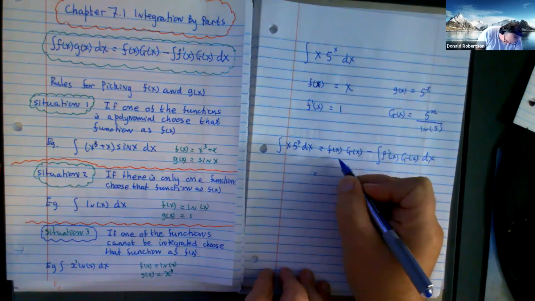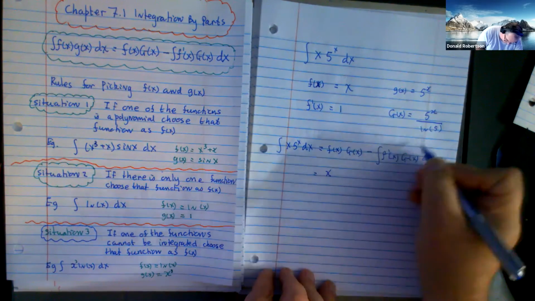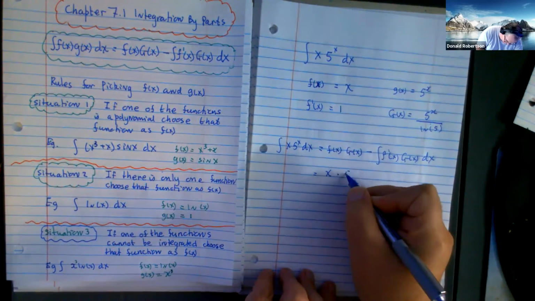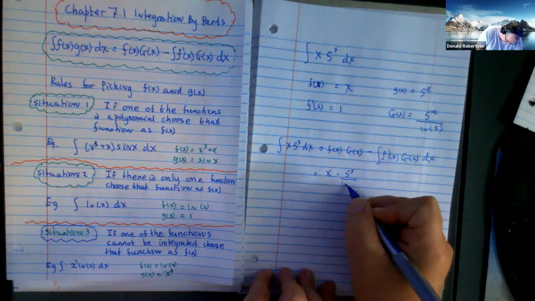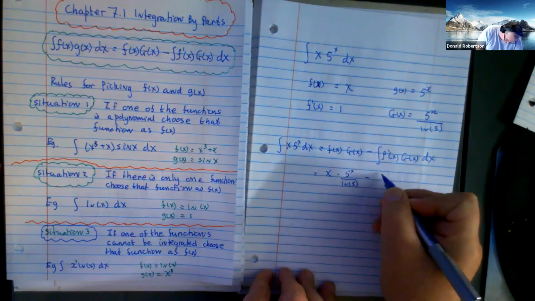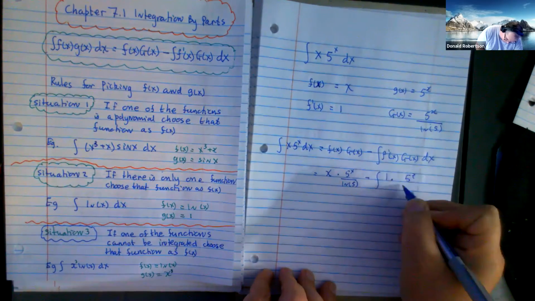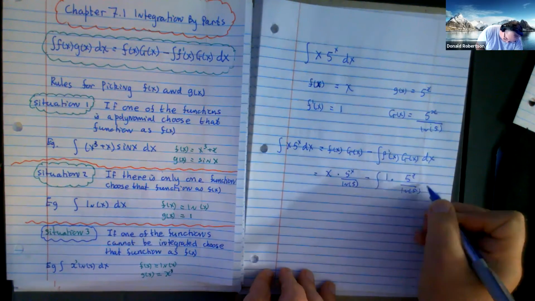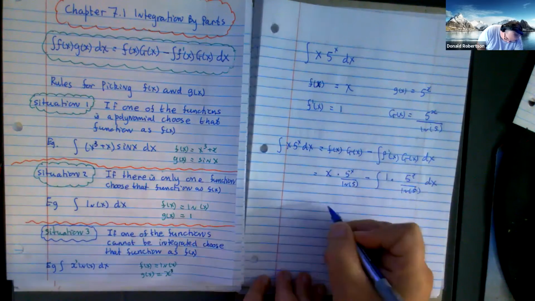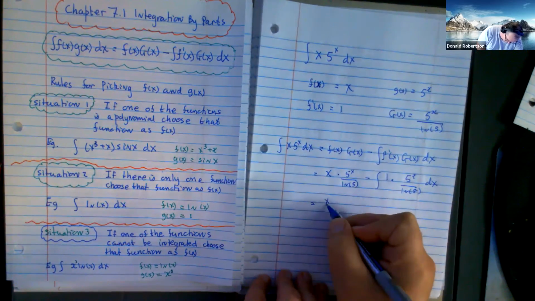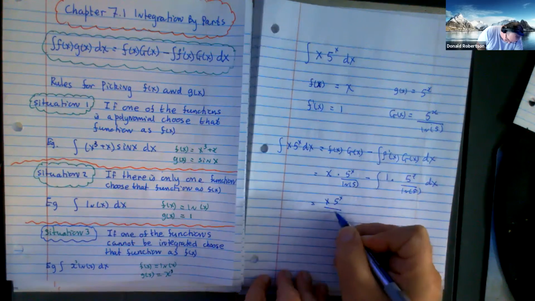And f of x is that guy times capital G of x. Take away the derivative times that guy. Really not much you can do to that guy. Guess maybe write it like that.